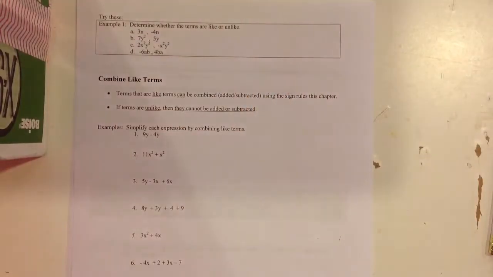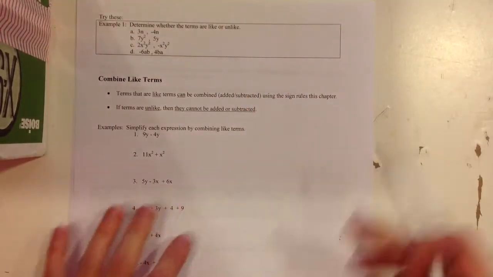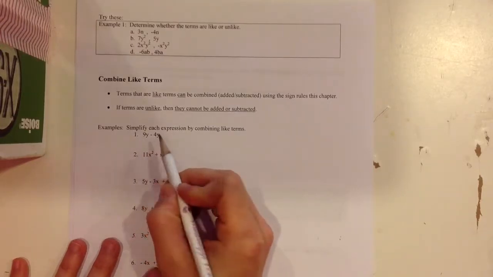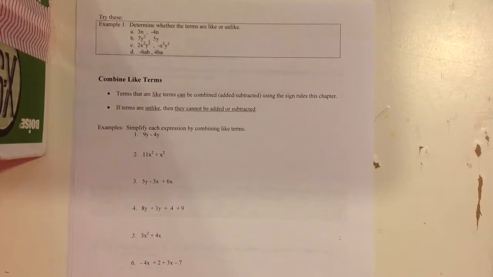So let's just do our first example. And it says 9y minus 4y. Now, we talked about numerical coefficients. The numerical coefficient is the number in front of the variables. We are going to use sign rules for the number, and the y is just going to be dragged behind it, kind of like a suitcase that's just rolling behind you. You're not changing the suitcase. You're just carrying along for the ride.